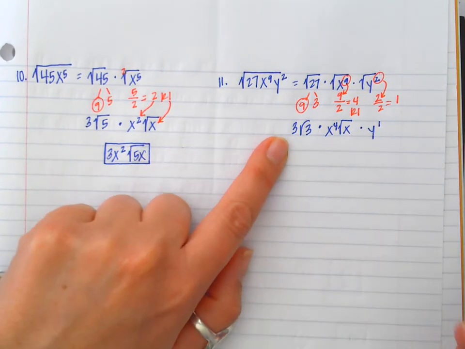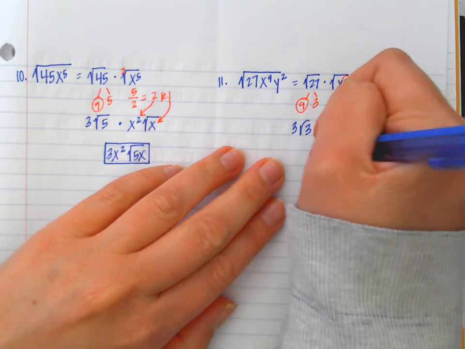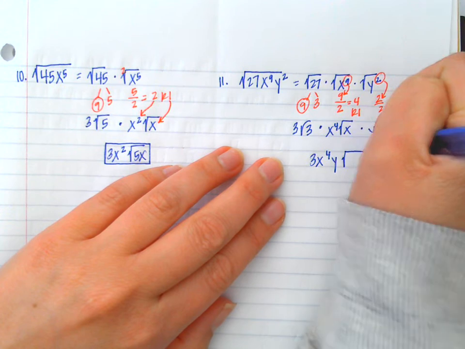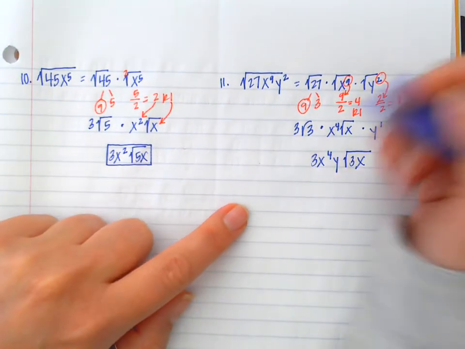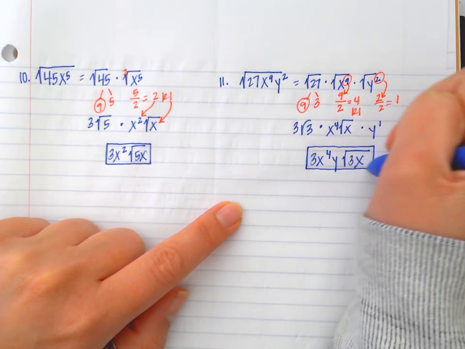So then we just combine what's on the outside, 3, x to the 4th, and y. And then what's inside is 3x. So I just combine what's inside. And that is my answer.